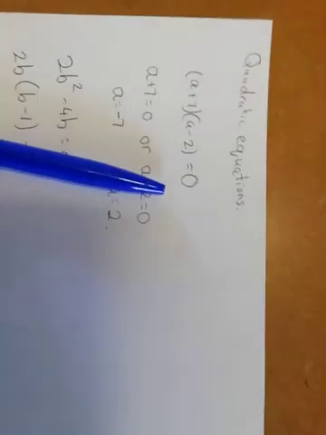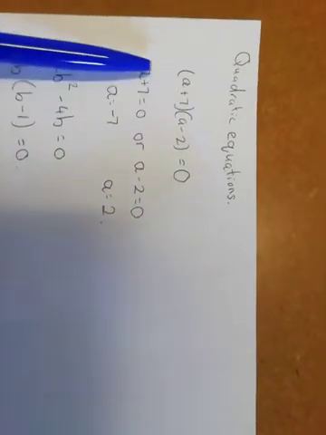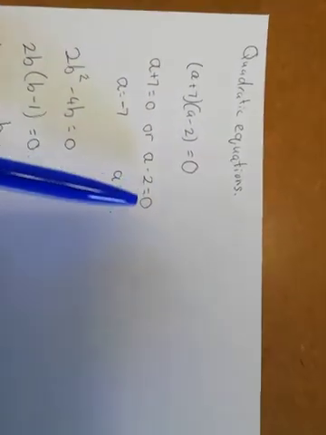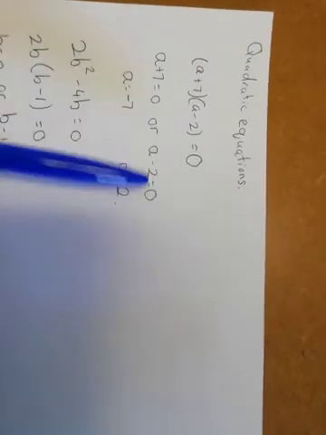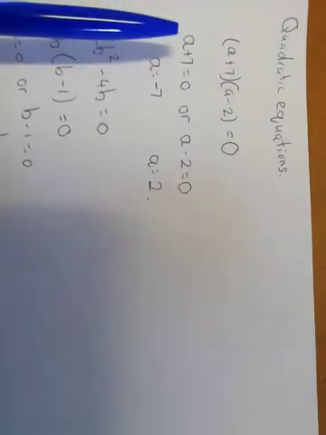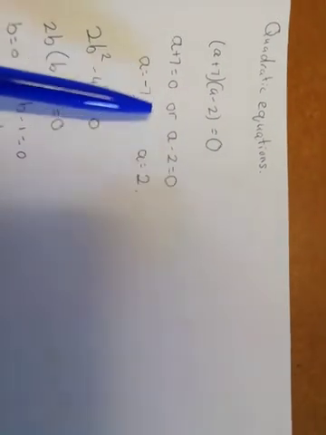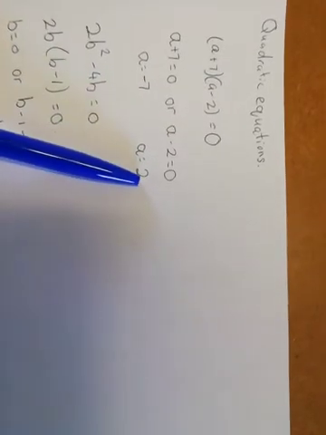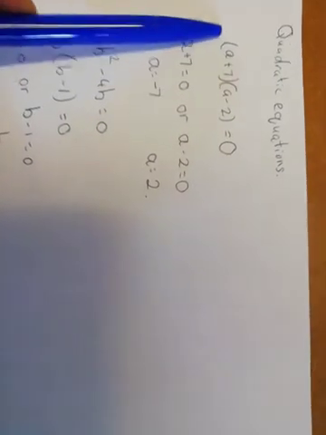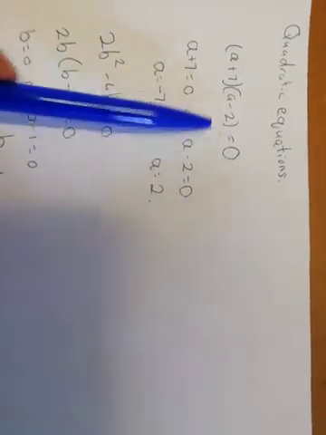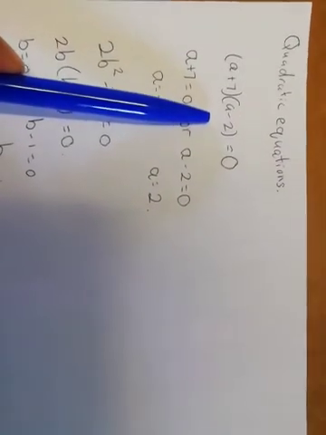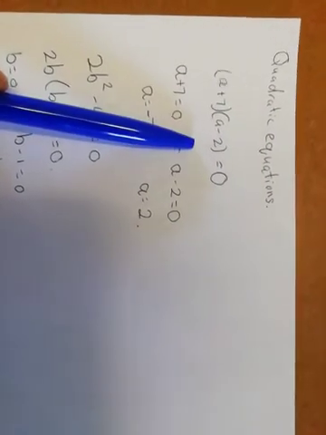0, you have to say that a plus 7 will be equal to 0 or a minus 2 will be equal to 0, because if either one gives you 0, your answer will be 0. So you can find that a is negative 7 or a is equal to 2. If a is negative 7, your first bracket will become 0, which means the entire equation is 0. And if a is equal to 2, your second bracket will be 0, which means the entire equation will be 0.